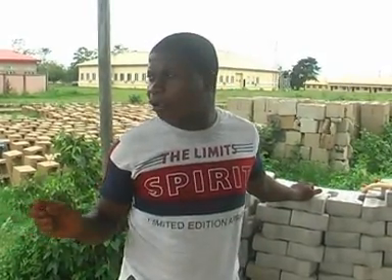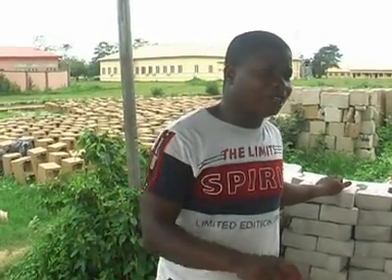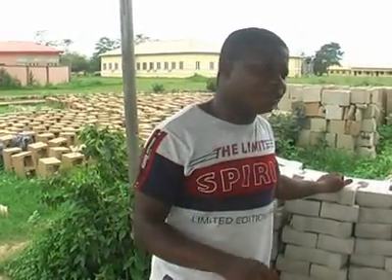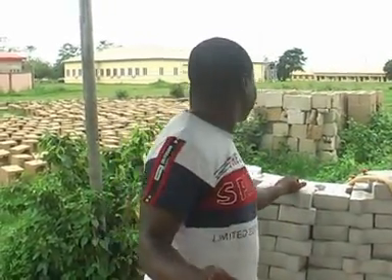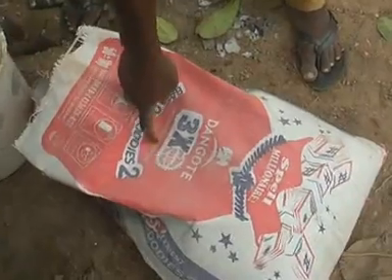For the block and the interlock, the most commonly used cement is Portland cement. Not Dangote, not Elephant, those are just brand names. The cement is ordinary Portland cement, limestone cement.